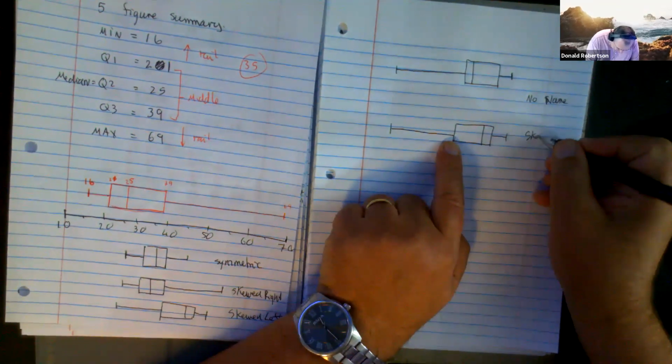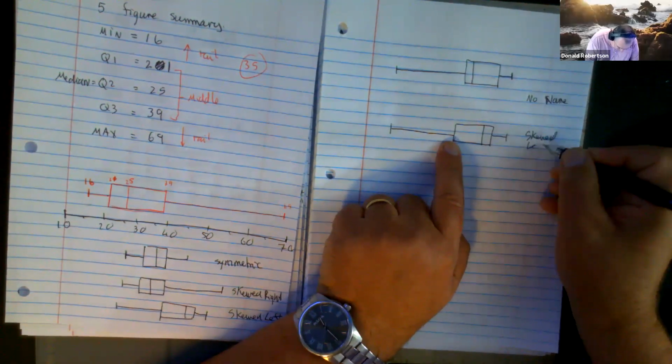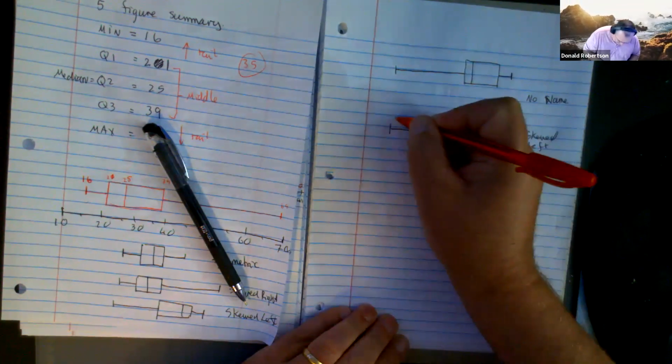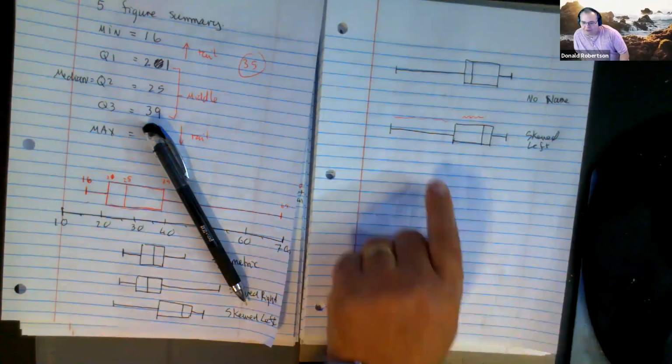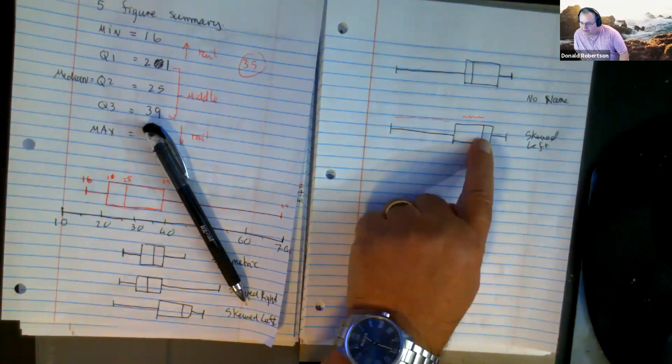This one is skewed to the left. Now this one is skewed to the left because the tail is big on the left and the box is split so that the left-hand side is bigger than the right-hand side.